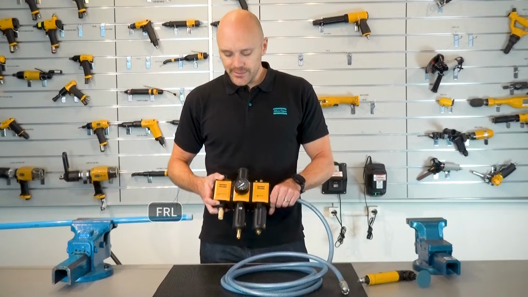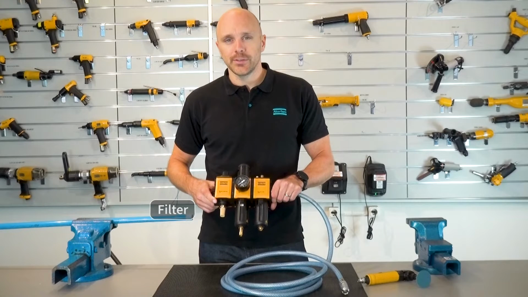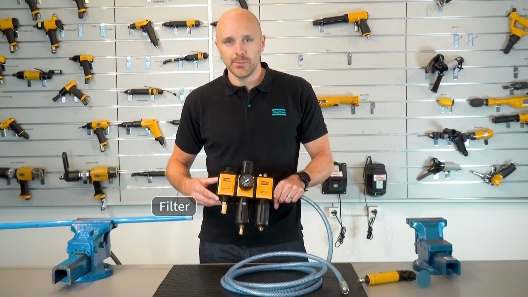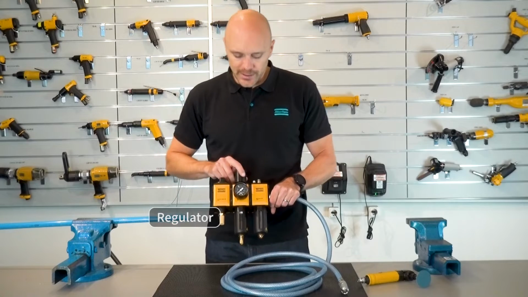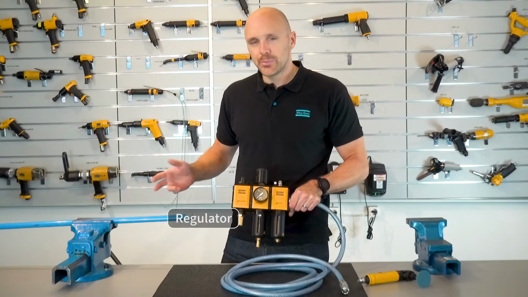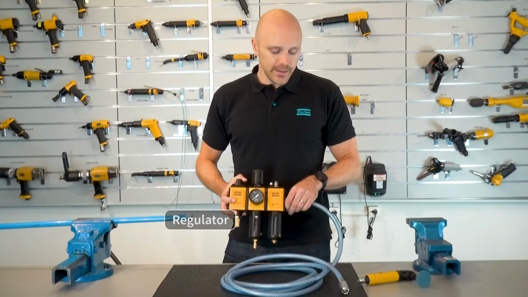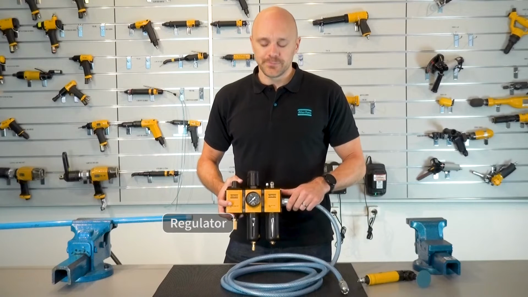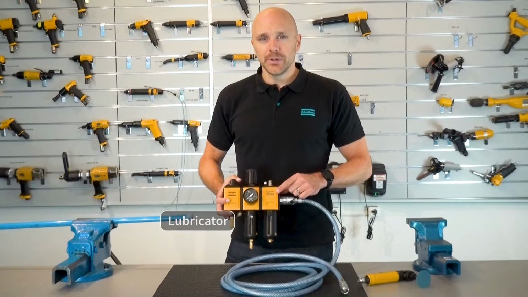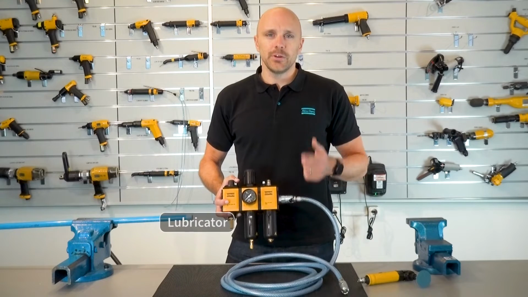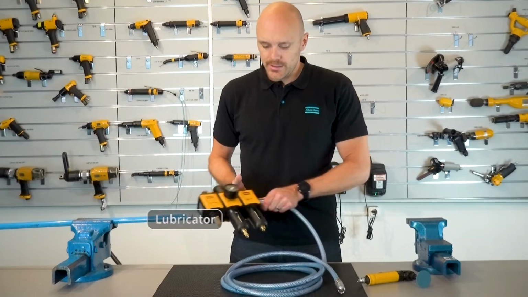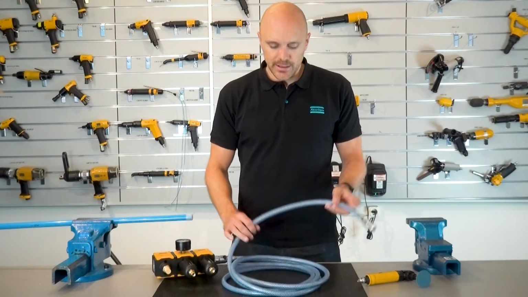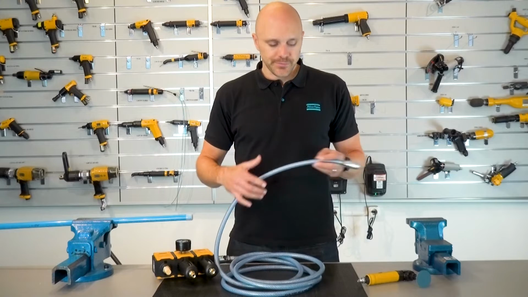And after that one, close to the tool, you would want to have one of these that we call an FRL unit. That stands for filter, that removes particles that might damage your air motor. You have a regulator, and this one regulates the pressure, meaning you can have a higher pressure on the compressor side and then optimize it for the tool. And then you will have a lubricator, and that's because most pneumatic tools will require some oil lubrication. After that comes a hose.